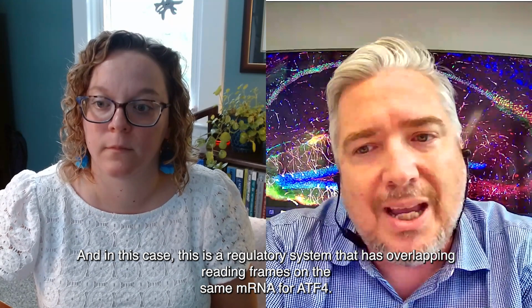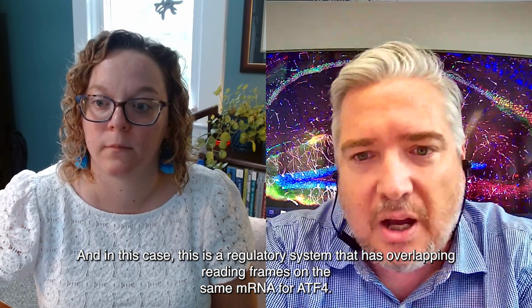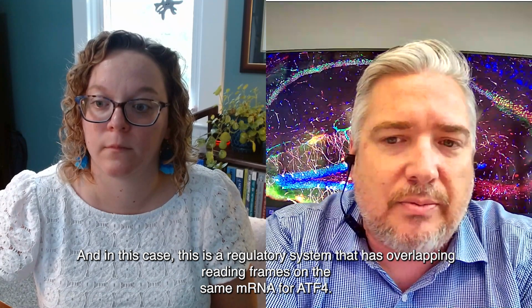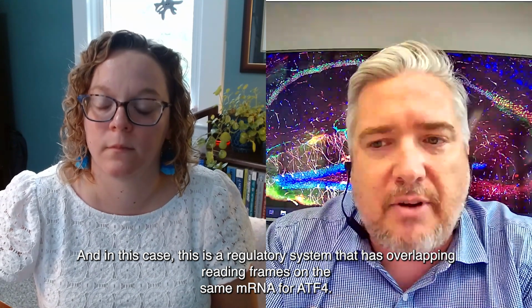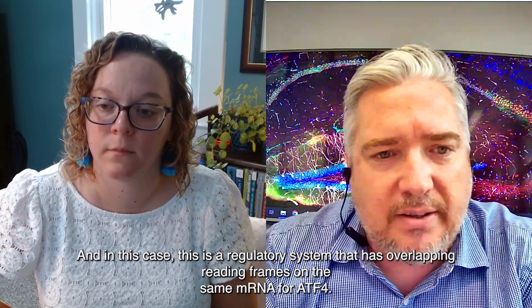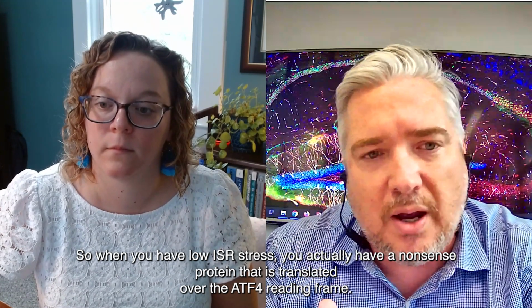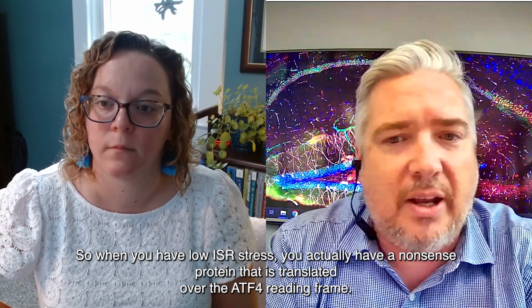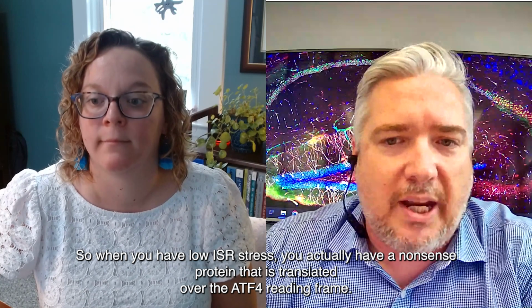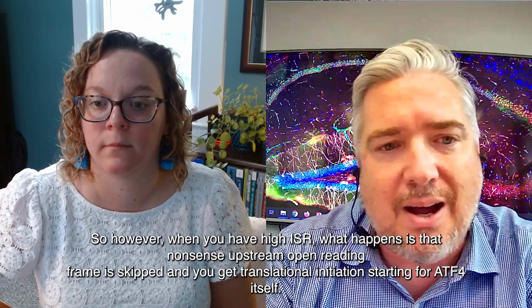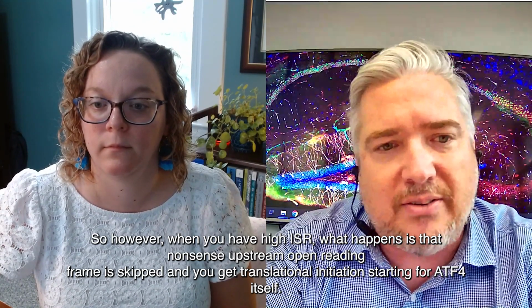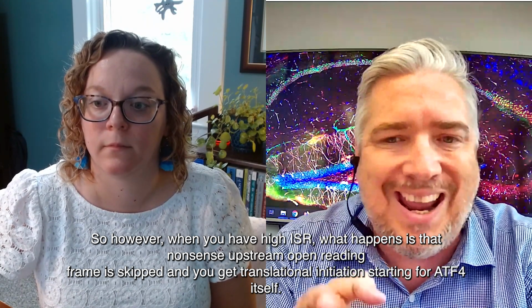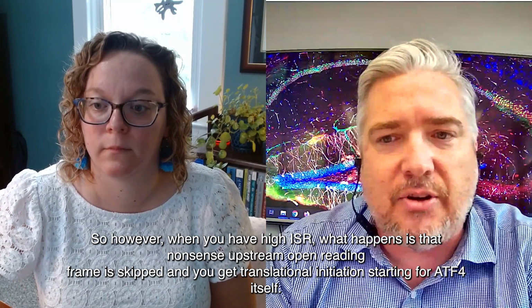And in this case, this is a regulatory system that has overlapping reading frames on the same mRNA for ATF4. So when you have low ISR stress, you actually have a nonsense protein that is translated over the ATF4 reading frame. However, when you have high ISR, what happens is that the nonsense upstream open reading frame is skipped, and you get translational initiation starting for ATF4 itself.